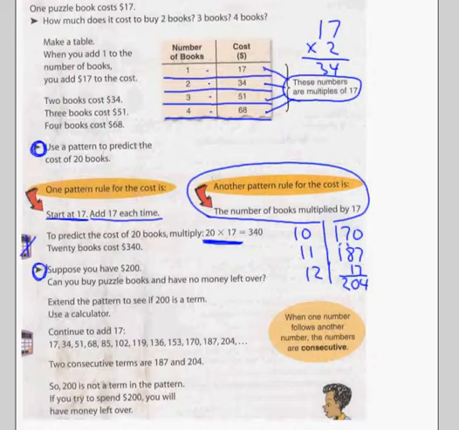Okay, so we know that 200 isn't in our pattern, so if you try and spend 200, you're going to come up with a few dollars left over. So you could buy 11 books for 187, and you'd have, what, $13 left over. Not enough to buy a book.